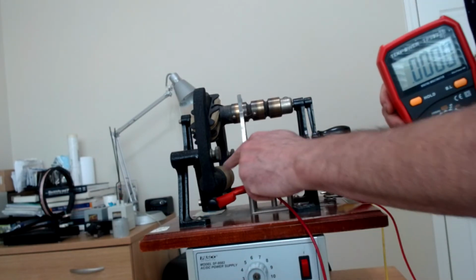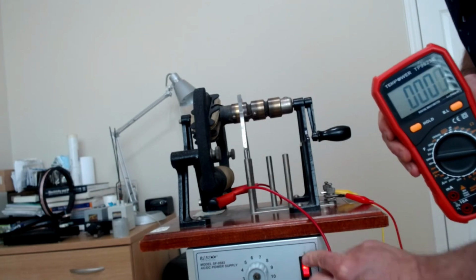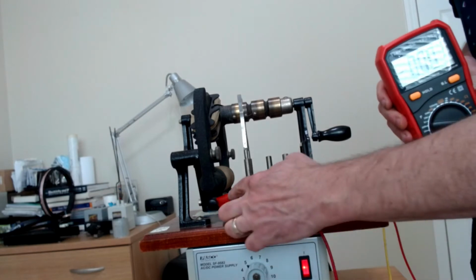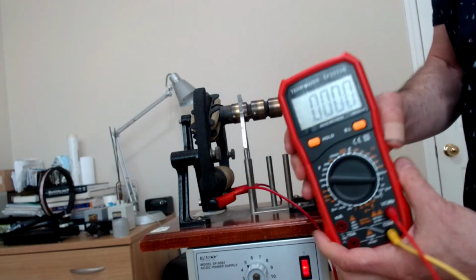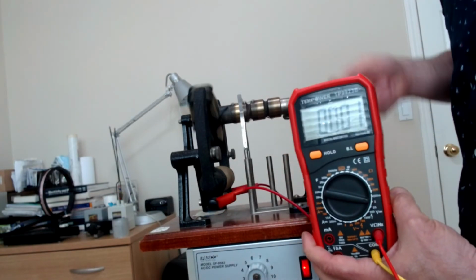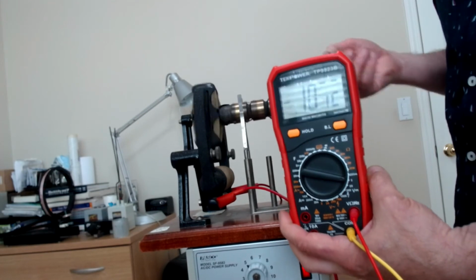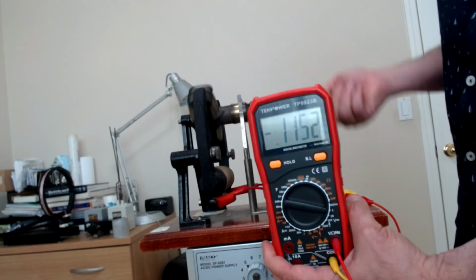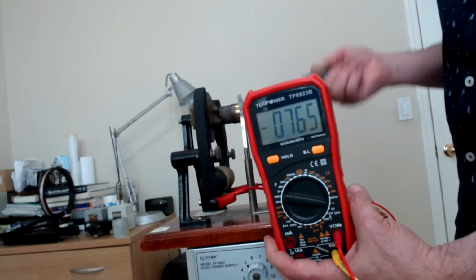So I'm going to turn on the magnet. I have to have an electromagnet for this. Okay, so I turn on the magnet, and I'm going to crank the generator by hand, so you can watch the voltage that's generated. It's not very impressive, is it?